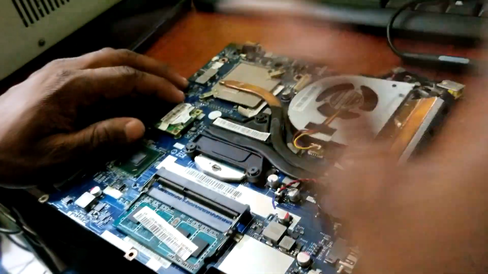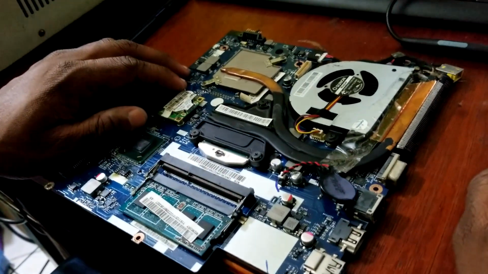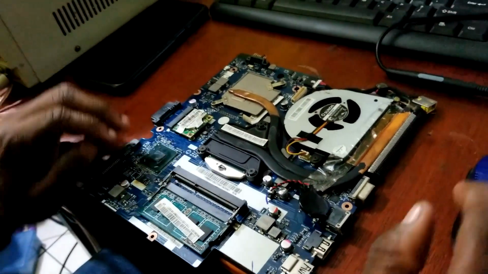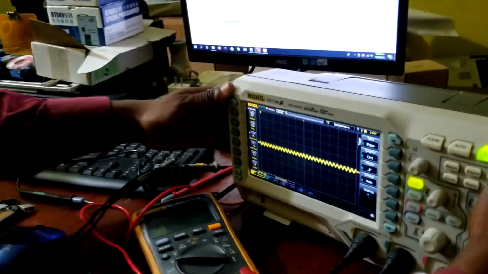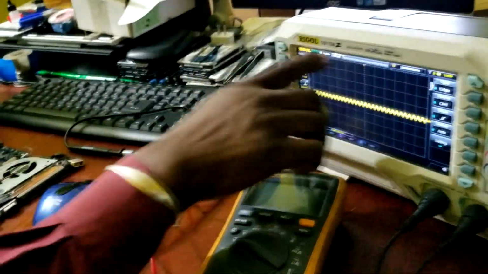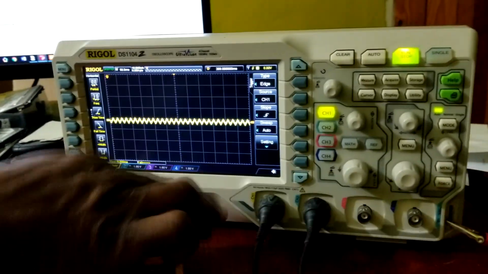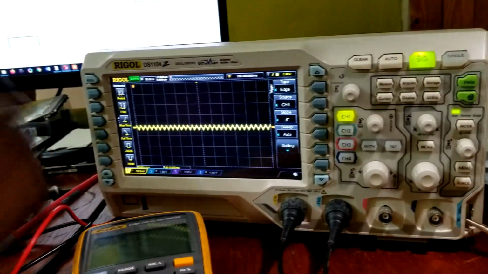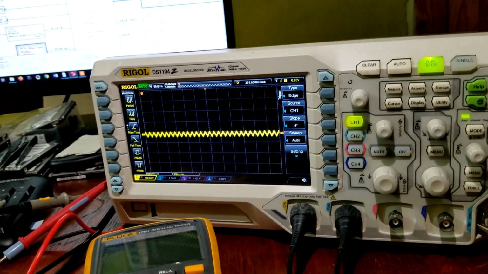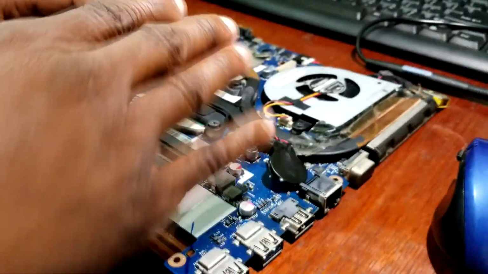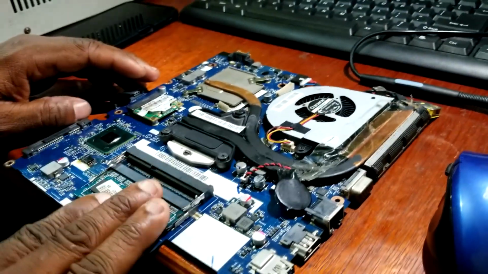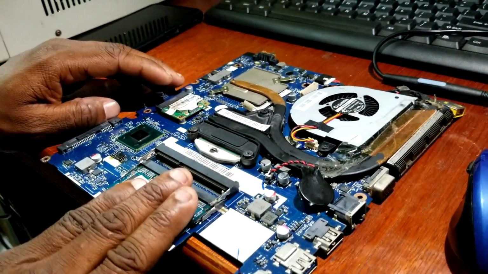As I said, assuming that the CPU gets its reset signal, we are going to check if the BIOS is being read. We are going to use our oscilloscope here, a Rigol DS1104, which is a 100 megahertz, 4 channel oscilloscope. We're going to use channel 1 and check each step of the way to see if the CPU has passed, the CPU has run the code, and the RAM is being initialized.